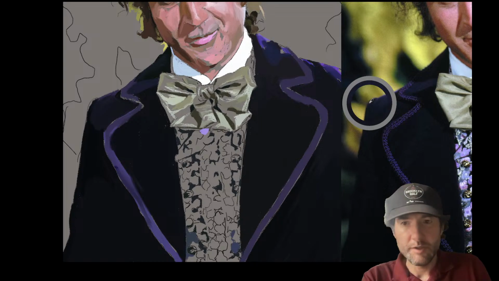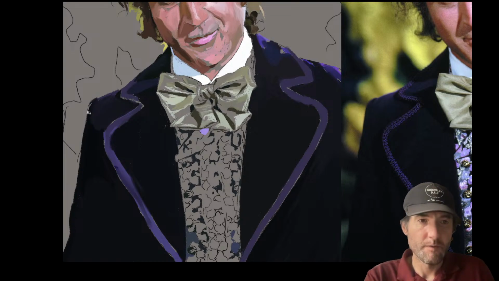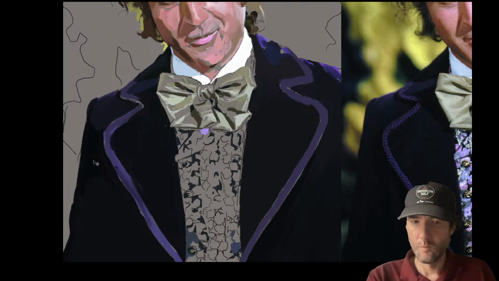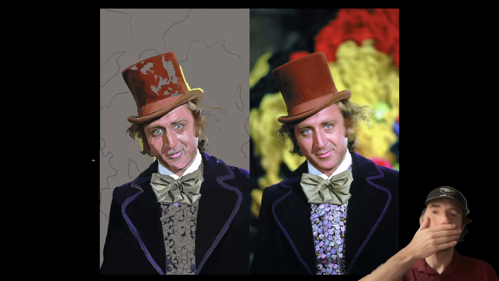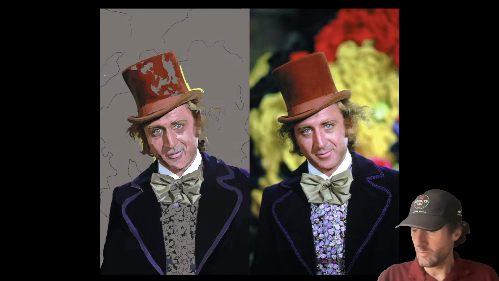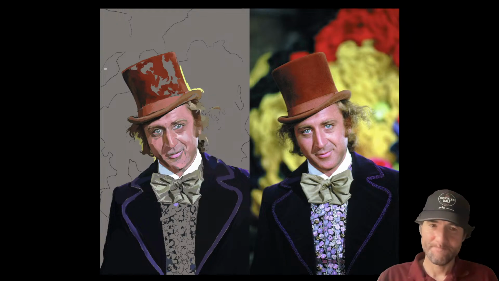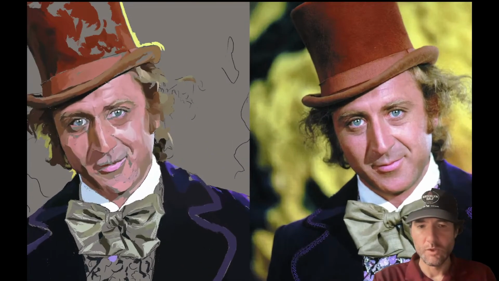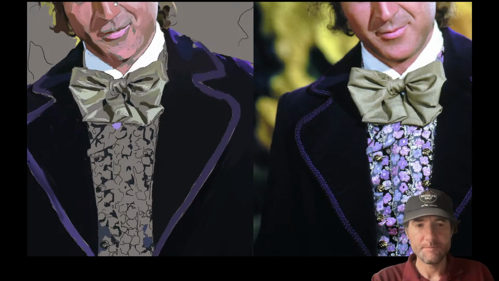Okay, we're coming into a close here. What I said was probably not a good idea to do paint by numbers, but we did it anyway. Sometimes you have to.